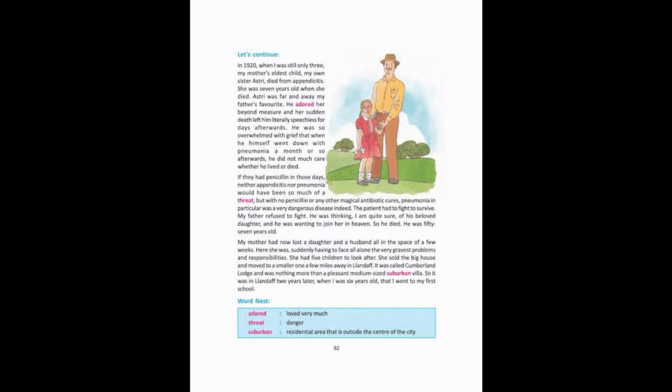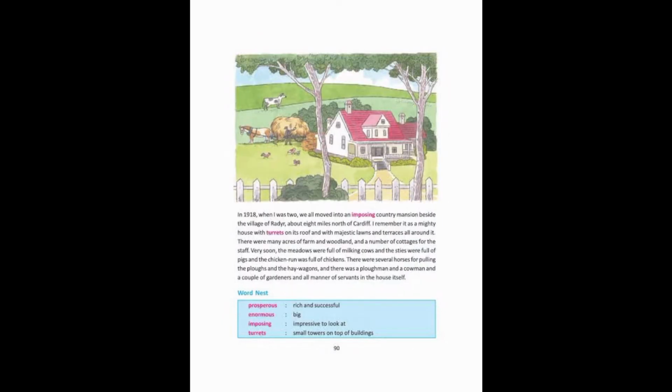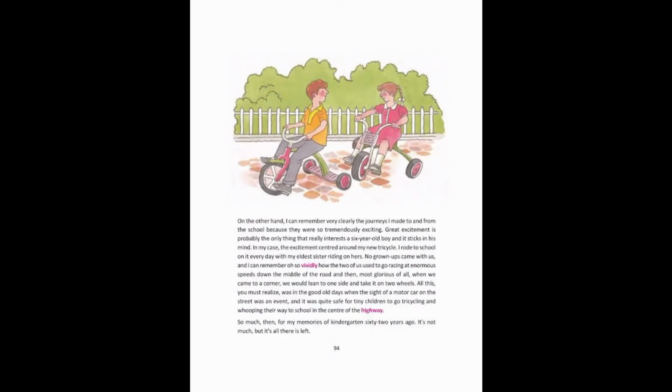So Dahl notes how, had penicillin been invented at that point of time, his sister and father could have been saved. After a few years, Roald Dahl's father also died, and his mother, with the passing away of her husband and daughter, and having to take care of 5 other children all by herself, also suffered. She sold their houses to sustain her life, and they moved to Llandaff and had to forgo their previous life. Okay, and at the age of 6, Roald Dahl notes that this is where he goes to his first school.